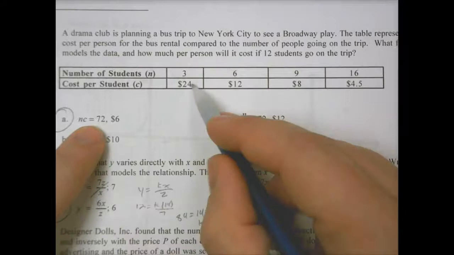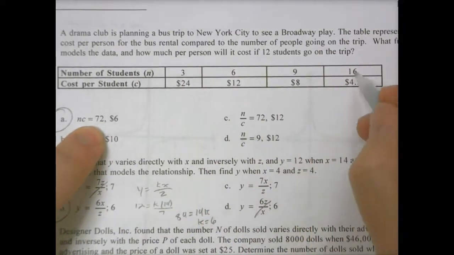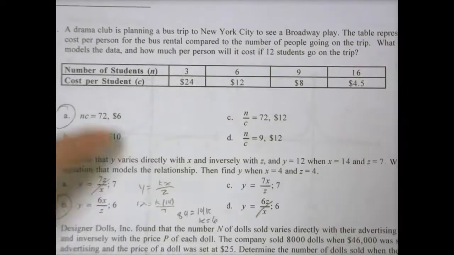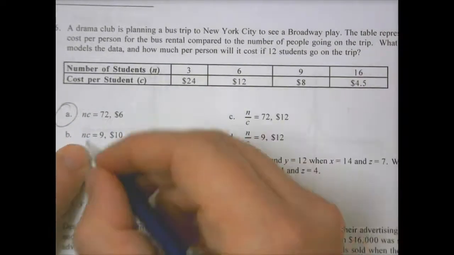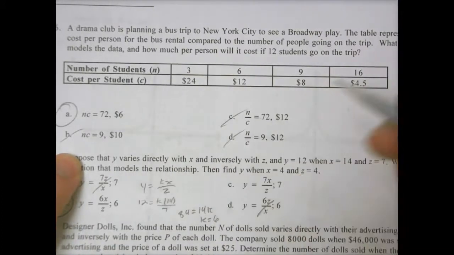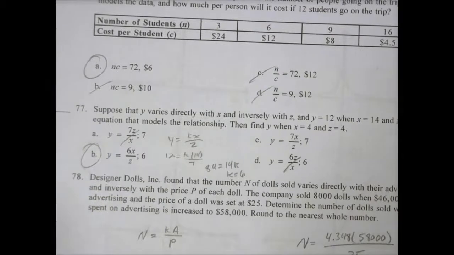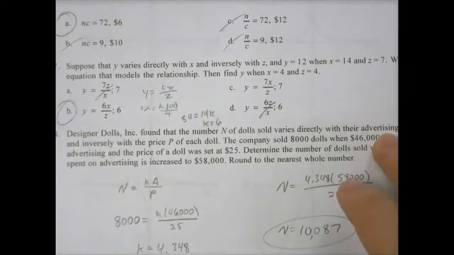N times C is 72: 3 times 24 is 72, 6 times 12 is 72, 9 times 8 is 72, 16 times 4.5 is 72. There's our answer. It does not work for the others. N times C is not 9, N divided by C is not 72, and N divided by C is not 9. None of those others work. So I don't even need to know what that second number is asking for. You could if you read the problem, but it's not necessary. It's a multiple choice test. Use it to your advantage.